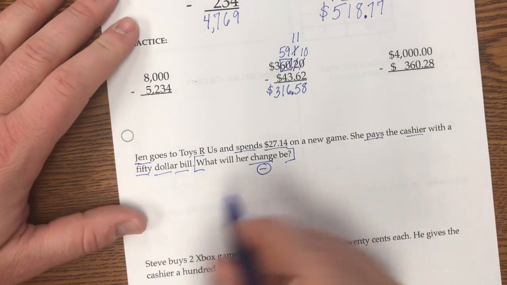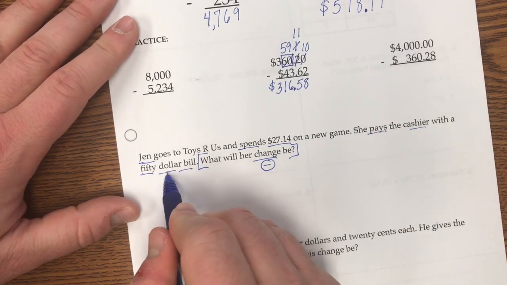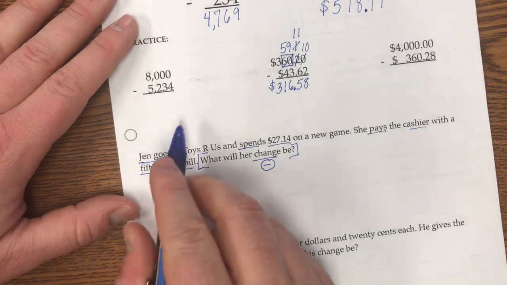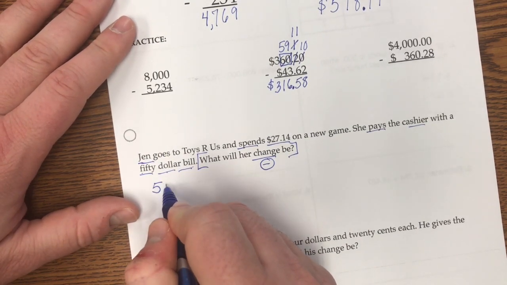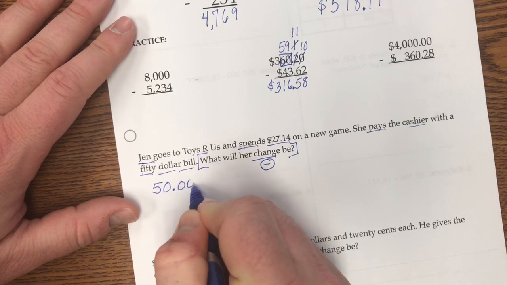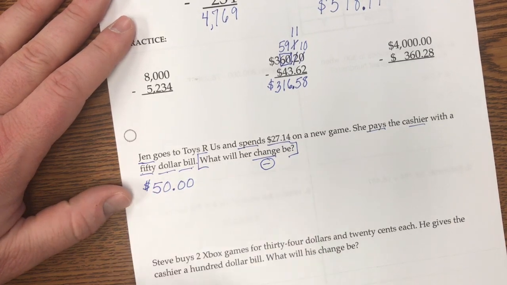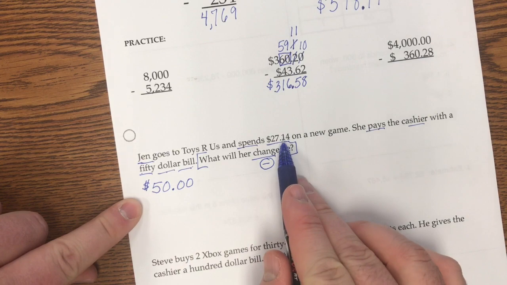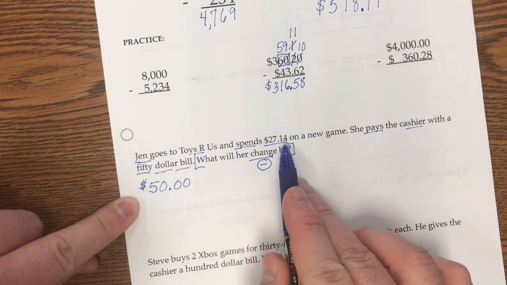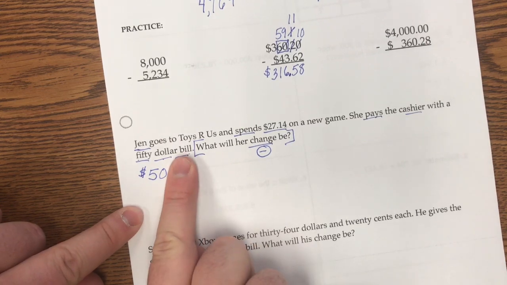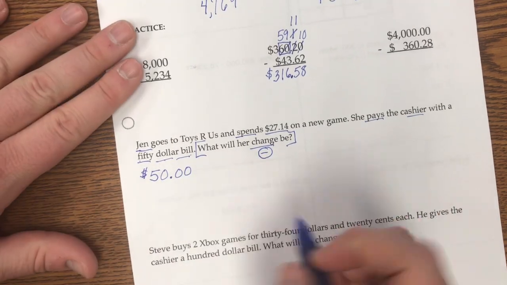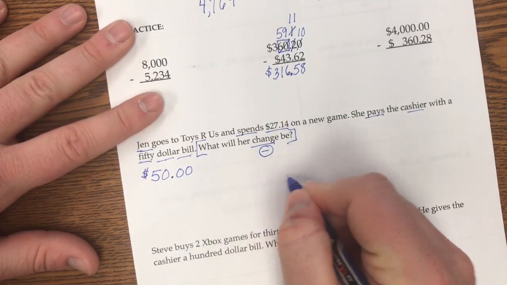All right, so you need to change this to standard form, get rid of word form every time you see something like this. So $50 is written like this. And the reason we're writing it like this is because this one has 2 decimal places. So we're going to write 50 like this instead of just 50. Then make sure you do big number minus small number.